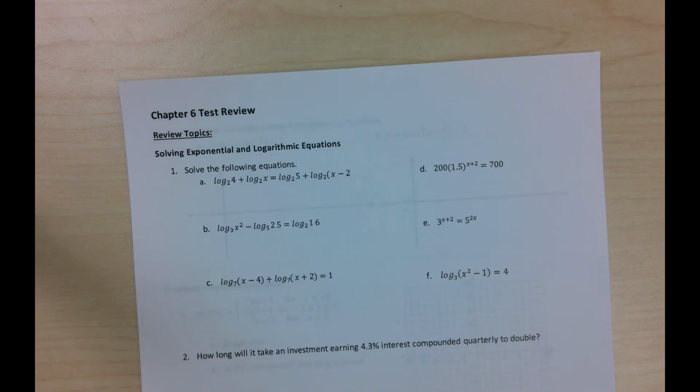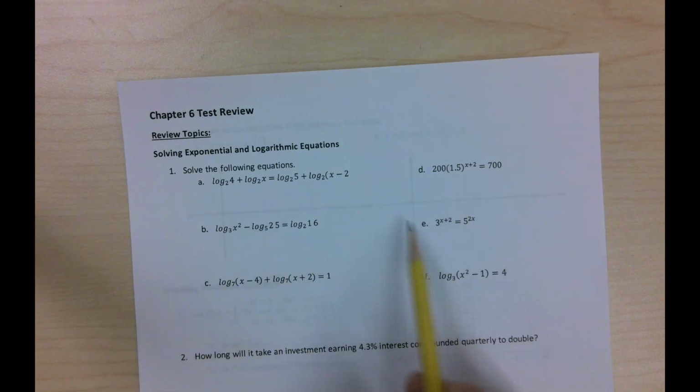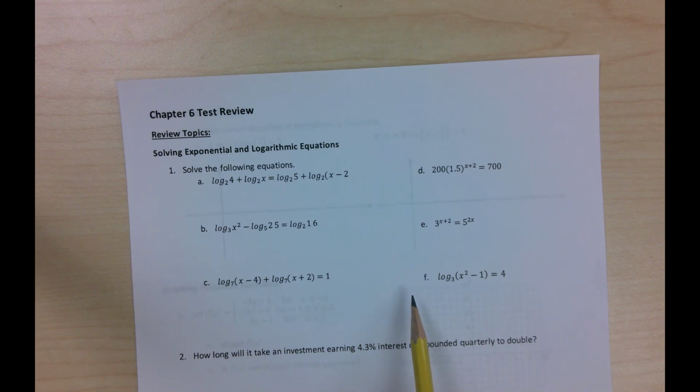Okay, Unit 6, test review, pre-calc. Let's go. Starts off with a bunch of logarithms, so hopefully you guys are good and educated on that. So the first one says solve.